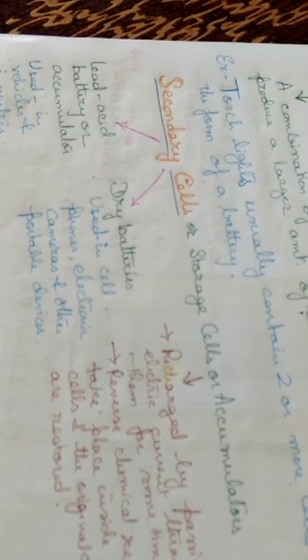Now secondary cells. Secondary cells can be called storage cells or accumulators. They can be lead acid battery or accumulator, or dry batteries. These storage cells can be recharged by passing electric current through them for some time. Why are they called secondary? Because they can be reused, whereas primary cells could not be reused.